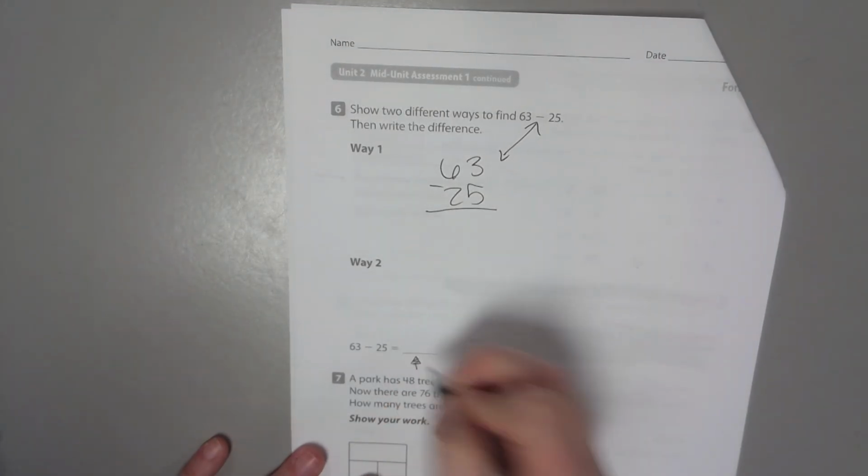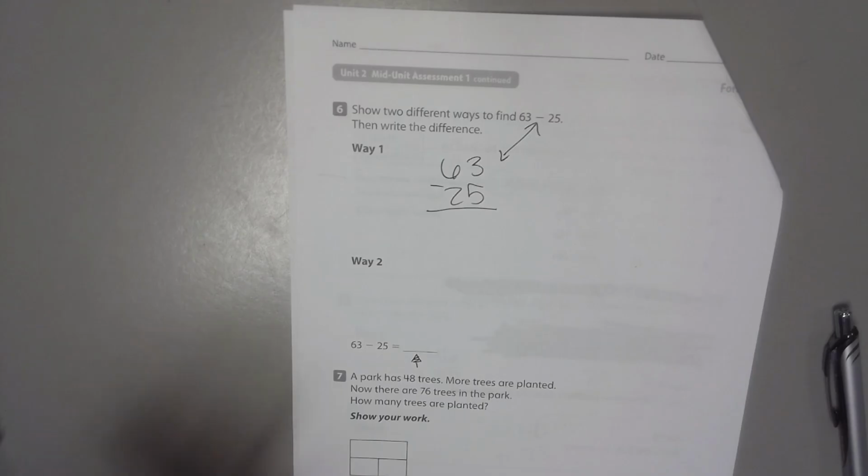Put your answer on the answer line. And for goodness sakes, if you need to regroup, slash and move. And for goodness sakes, double check your subtraction. Use number lines. Use your fingers. Use something to double check your subtraction.